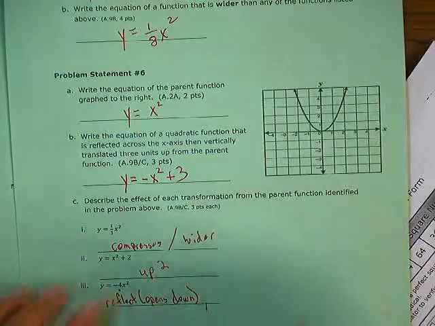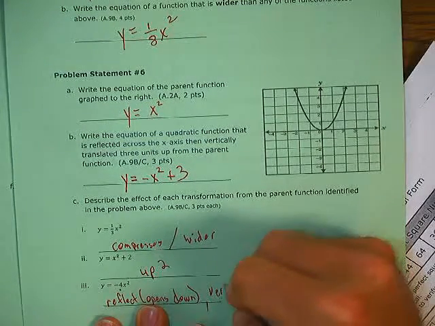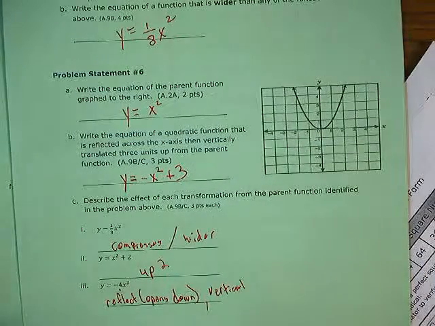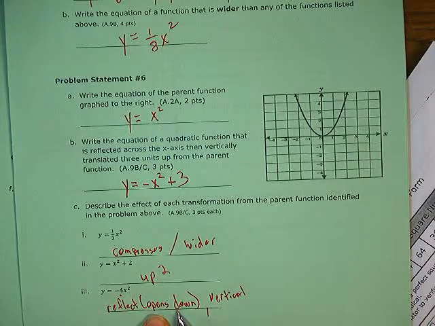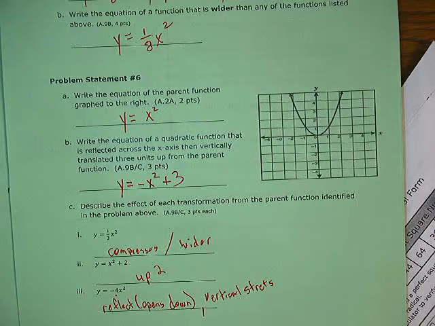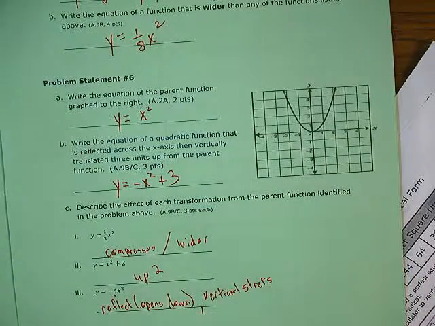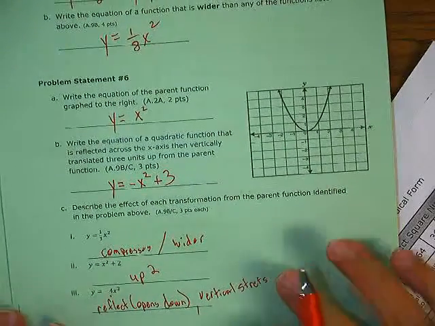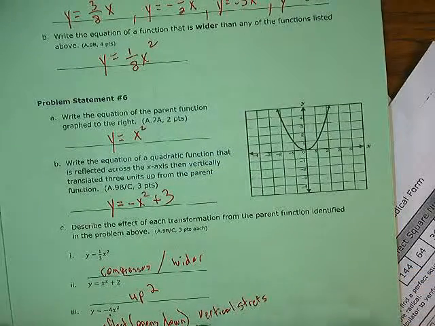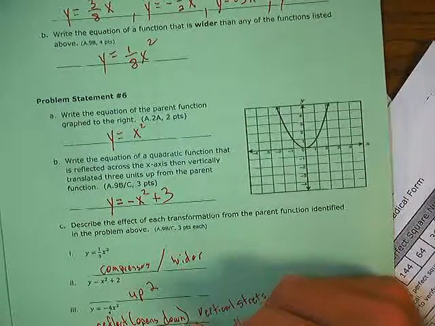Okay, what does the 4 do? Vertical stretch. What do you mean reflect? Makes it open down. That's why I put it in parentheses. What did I put? Opens down and vertical stretch. What's another word? What does it do when I stretch something? It makes it thinner. Compresses or makes it wider. Stretches or makes it thinner.